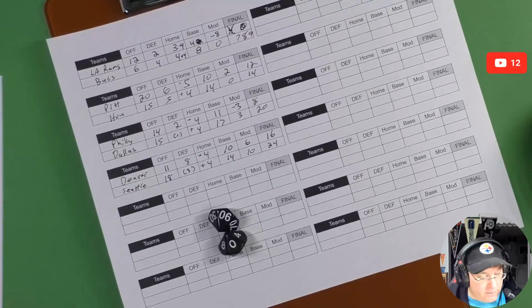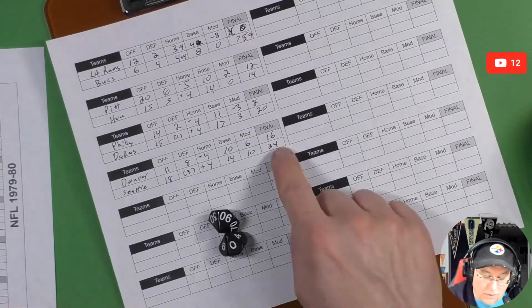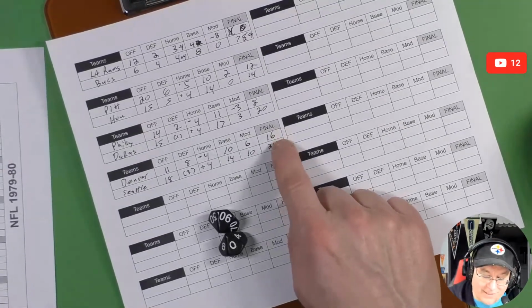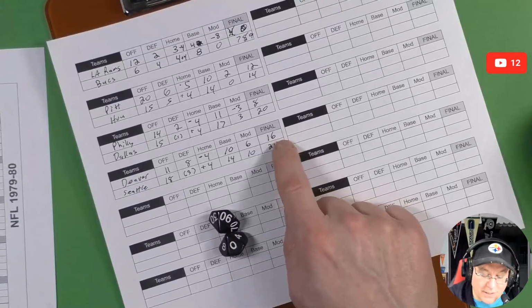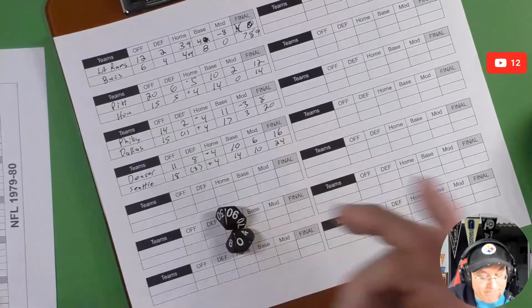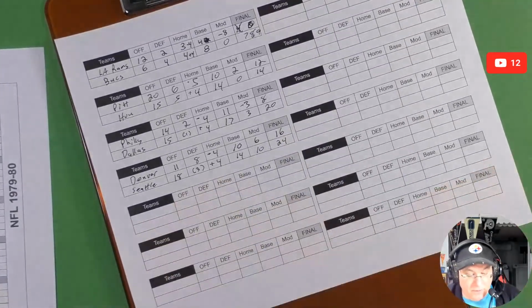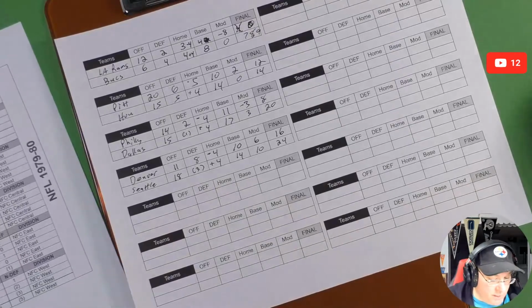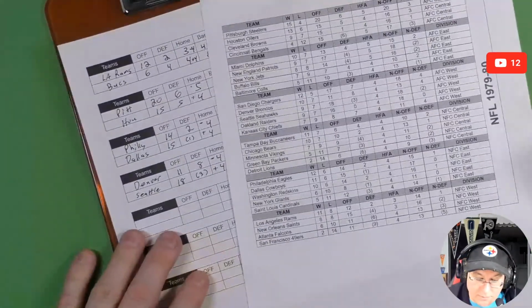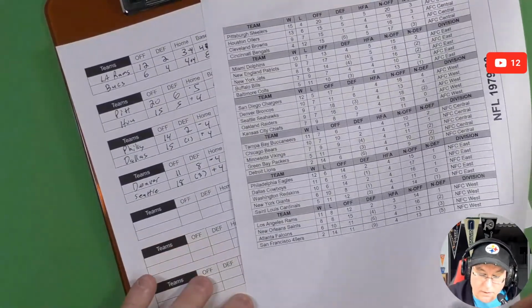That's a little better. That's a little bit more believable of a score, although I'm not a big fan of the 16. So what would that be, 3 field goals and a touchdown in 1979? I guess it is. Let me see here. We'll do another game here as we keep picking off some teams.